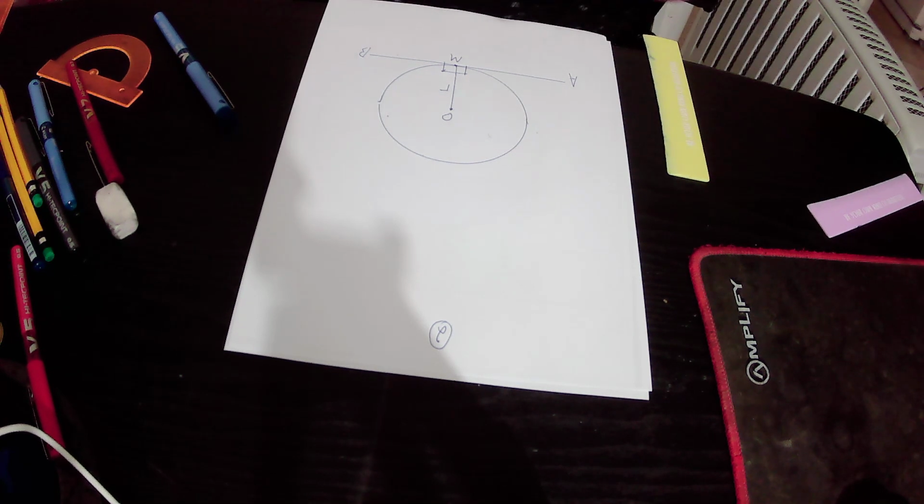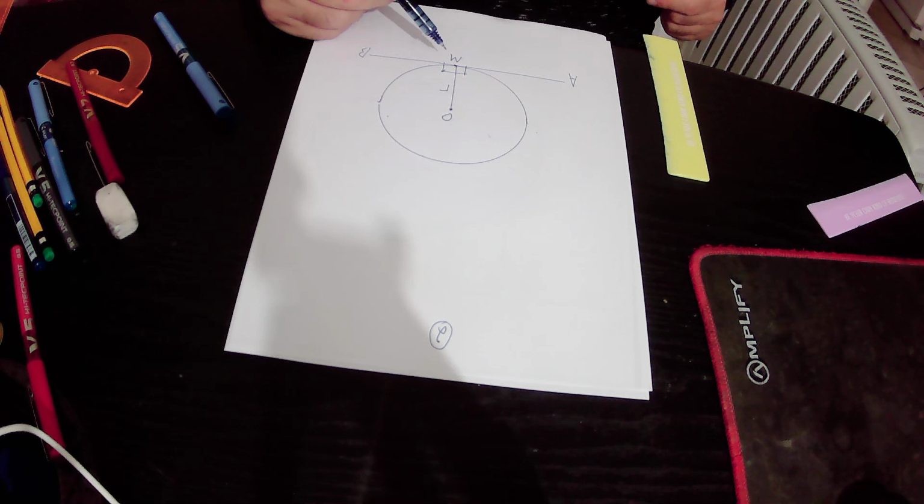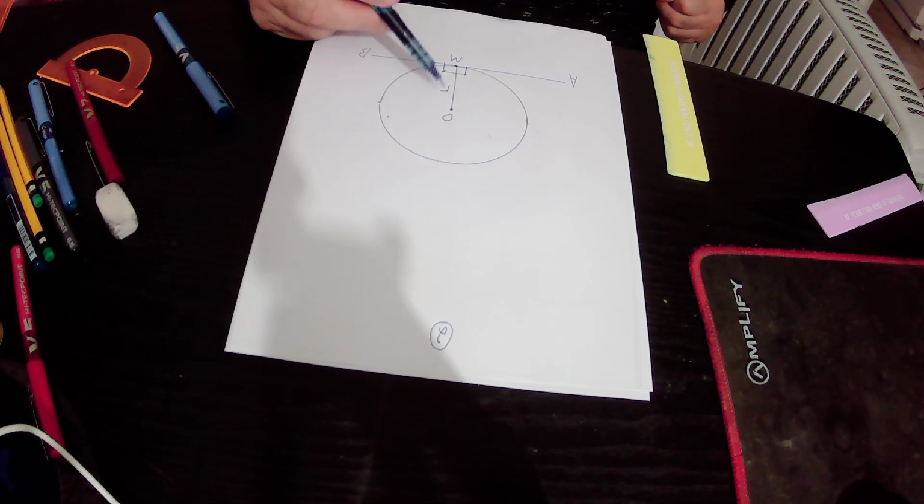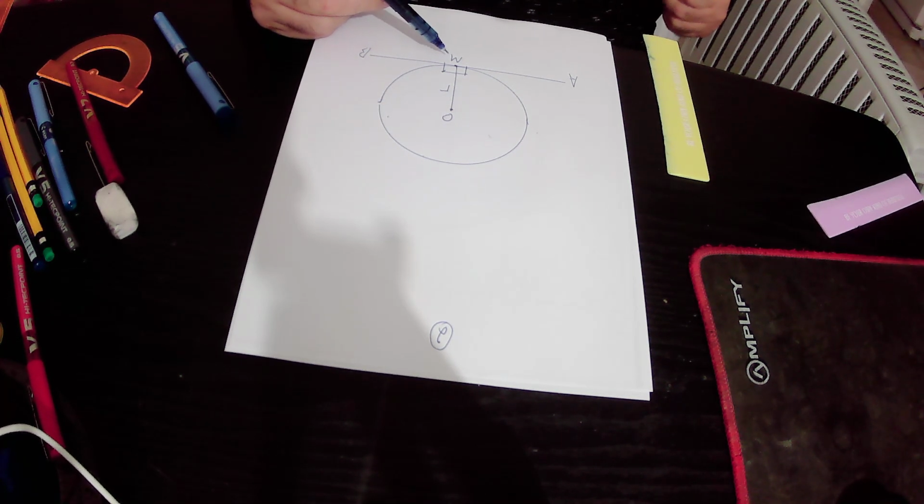So whenever a radius of a circle is drawn to the point of tangency of a tangent, then that tangent will be perpendicular to that radius. As you can see from the drawing, the radius OM is drawn to point M, that is the point of tangency.